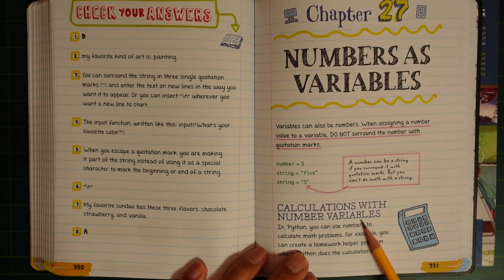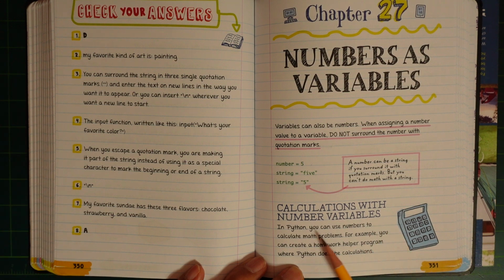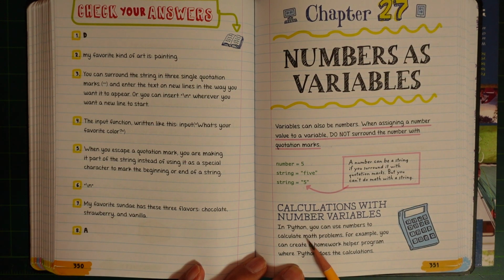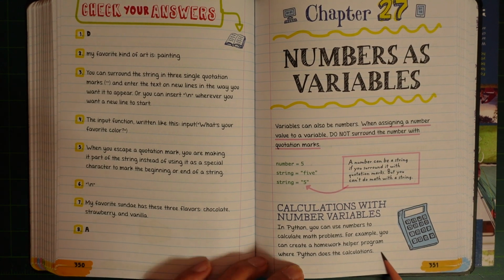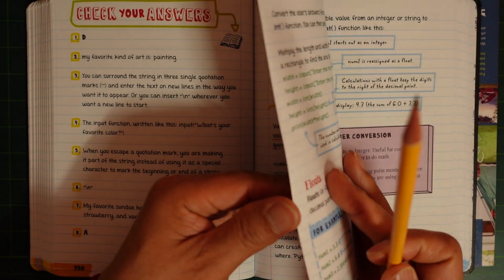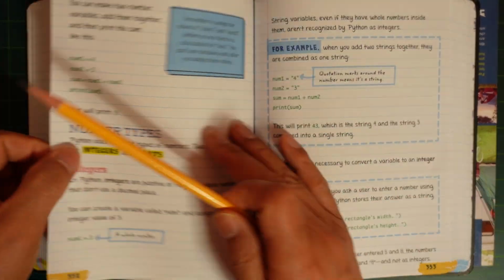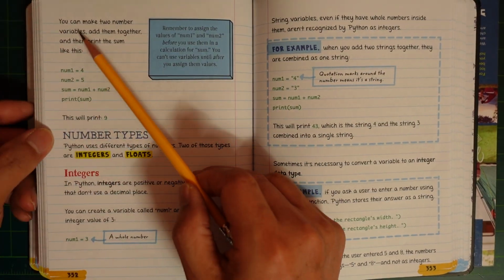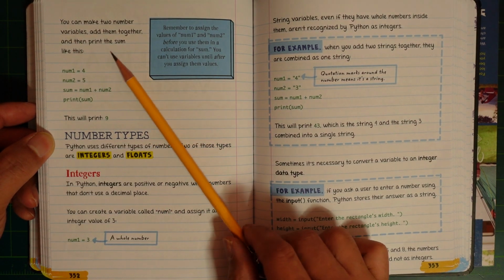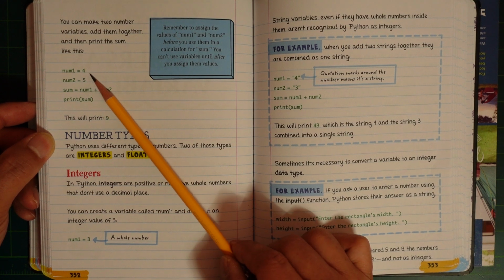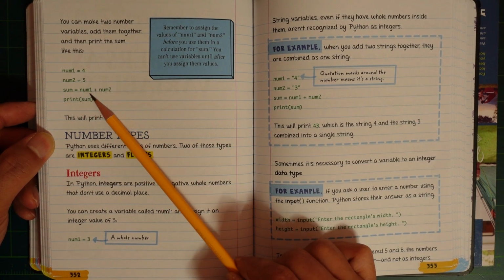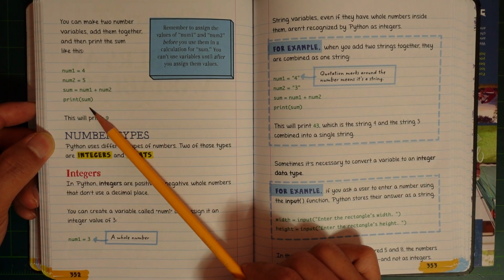Calculations with number variables. In Python, you can use numbers to calculate math problems. For example, you can create a homework helper program where Python does the calculations. You can make two number variables, add them together, and then print the sum like this. num1 = 4, num2 = 5, sum = num1 + num2, print(sum).